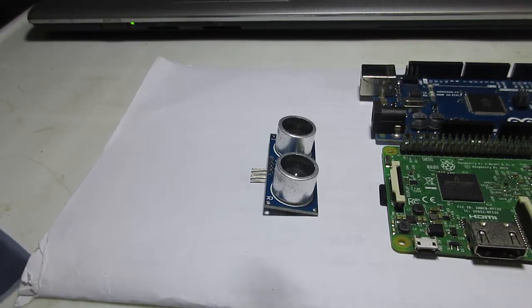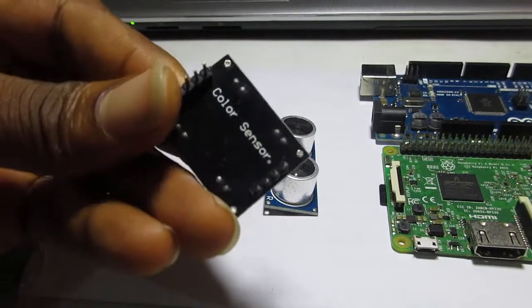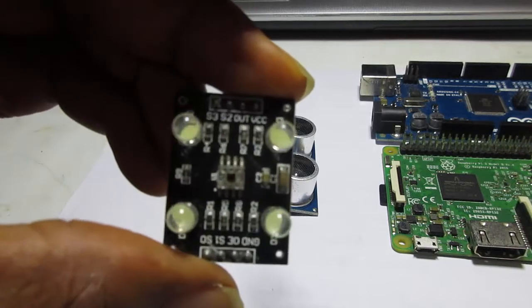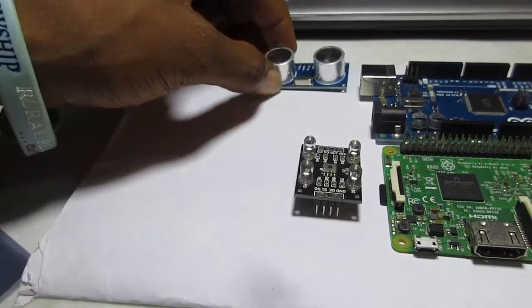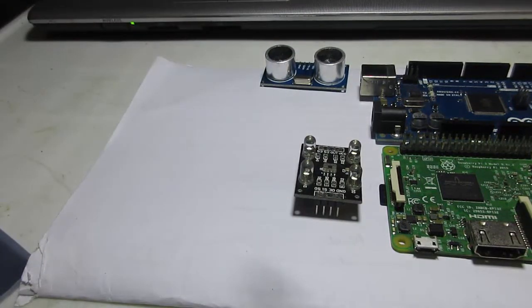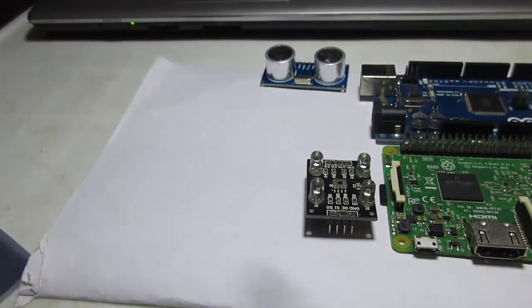Now we also have other sensors that you can incorporate into your robot projects. And here we have the color sensor. This color sensor can be used to determine, maybe, if something is red or yellow in color. You can use this particular sensor for that kind of project. Maybe you want to do color sorting, or RGB color setting, so you can use this to determine that kind of project.